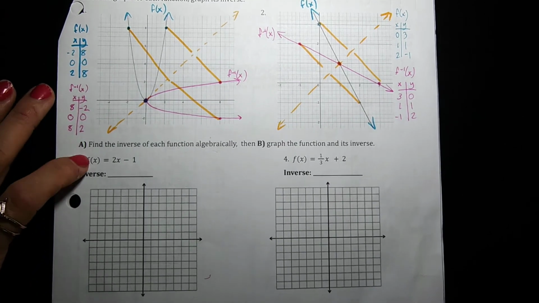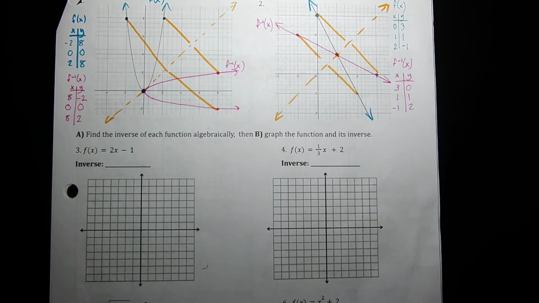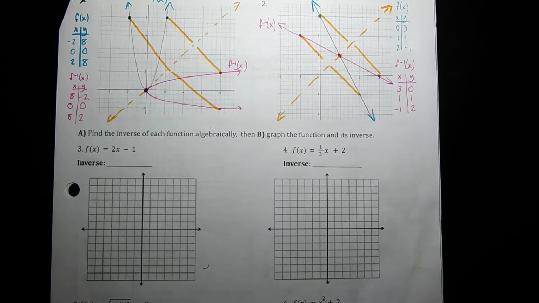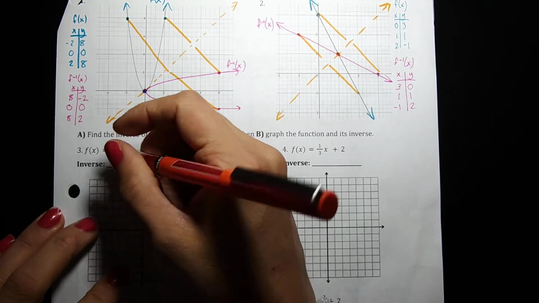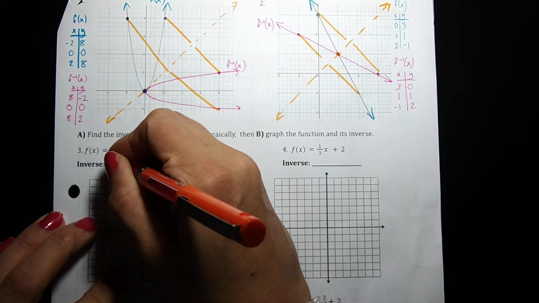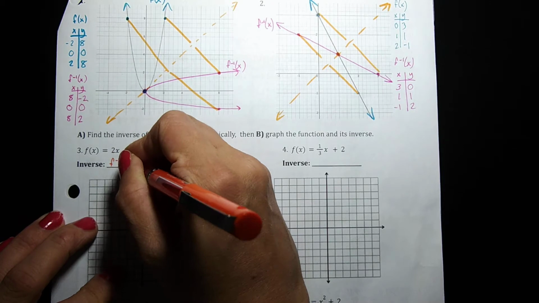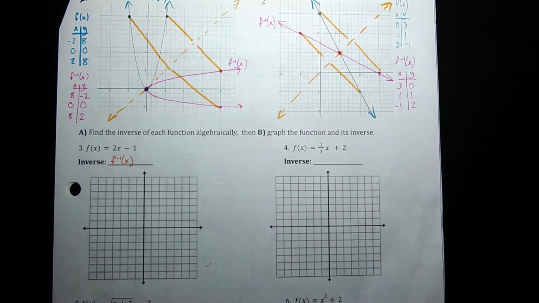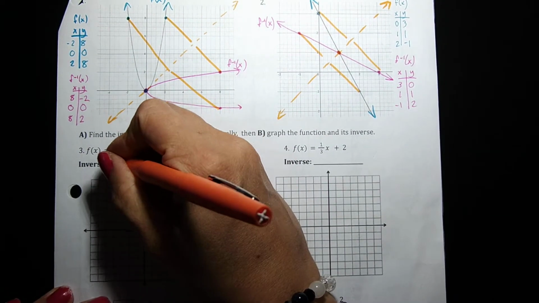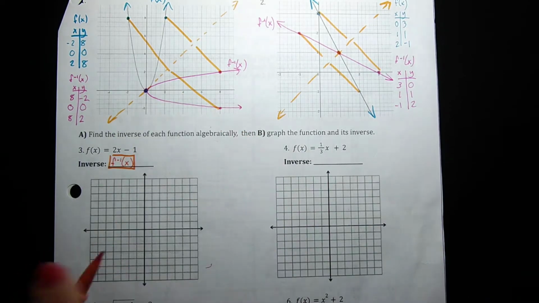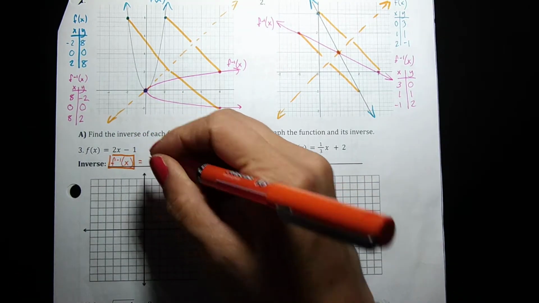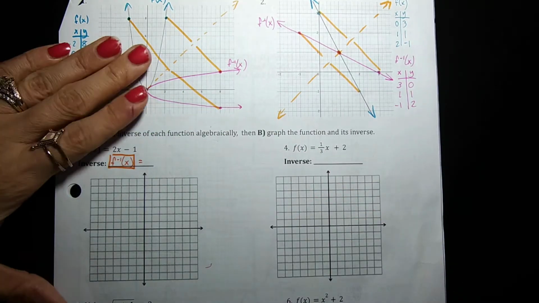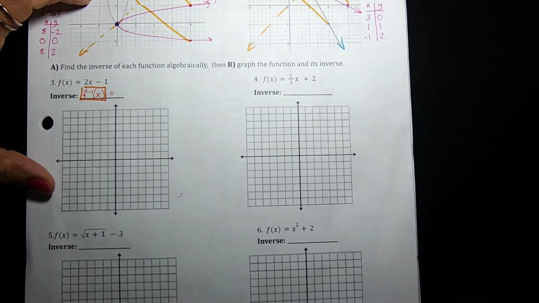Folks, so we're going to be starting with problem 3 today, and in addition to doing the inverse graph, we are also going to find the inverse equation. So straight away, I'm going to go ahead and write that inverse notation, f to the negative 1 of x, which is read as the inverse of f of x. So my final equation is going to have that as the output label.